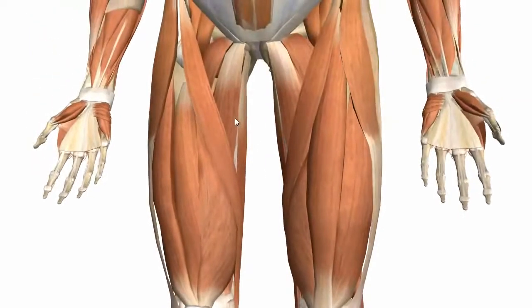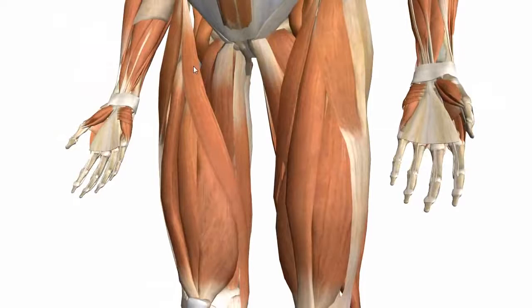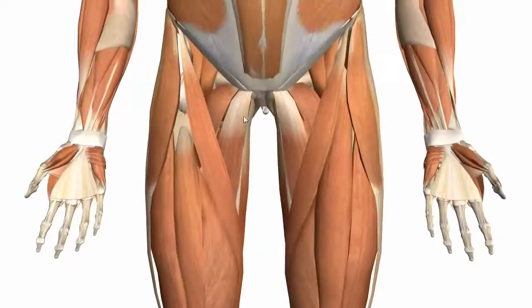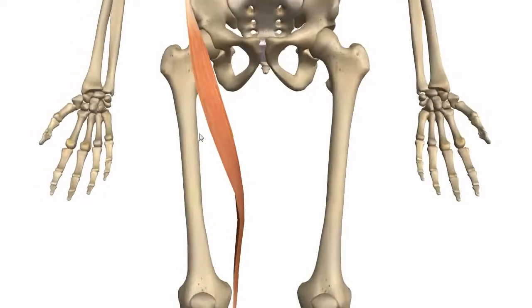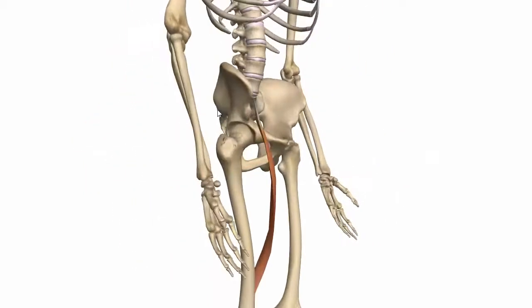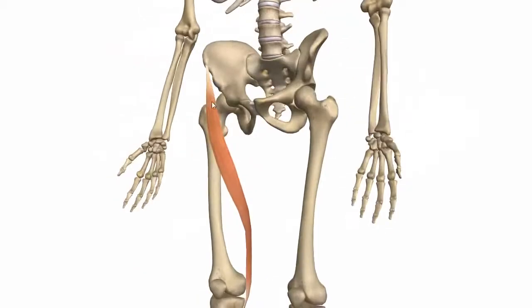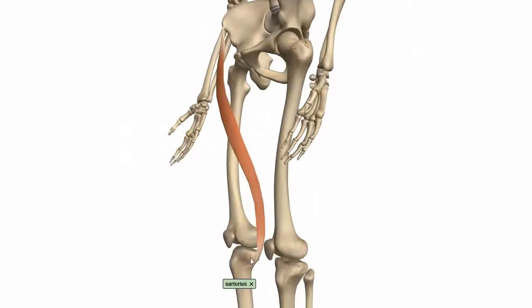Next we've got this muscle, which is the last muscle of the anterior compartment. It's called the Sartorius, and it also originates on the pelvis, and it winds round, descending along the thigh obliquely to insert on the medial surface of the proximal tibia. So that's the Sartorius muscle. I've just isolated it again, and you can see its origin here on the anterior superior iliac spine, and it winds down like a band onto the medial surface of the proximal tibia.